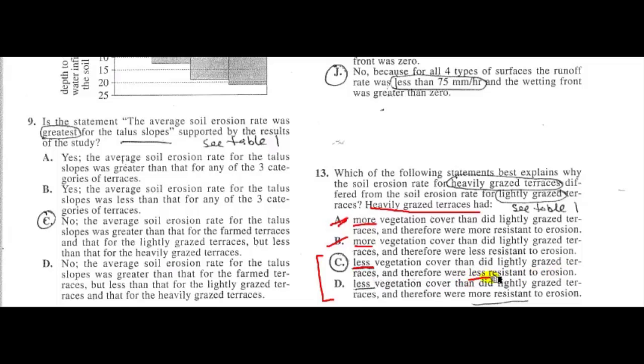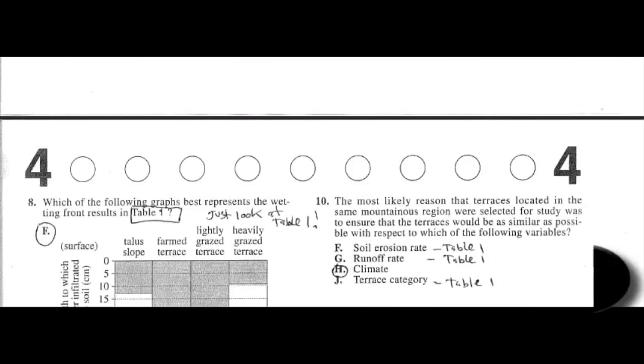Now put this in your own words. Less resistant to erosion, that really means more erosion. Less resistance means more erosion. Was there more erosion? Yes, there was, because remember, it was 7 compared to 26. That would give you the correct answer. D says less vegetation than the lightly grazed terraces and therefore more resistant to erosion. If this was correct, the numbers would be flip-flopped from Table 1.